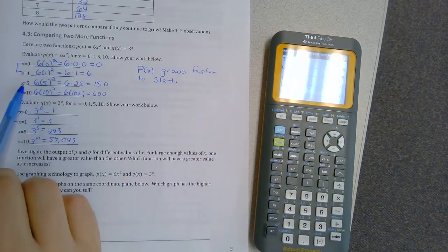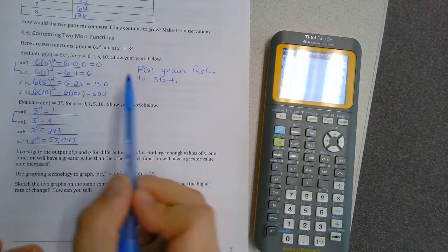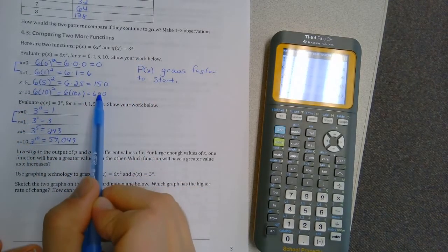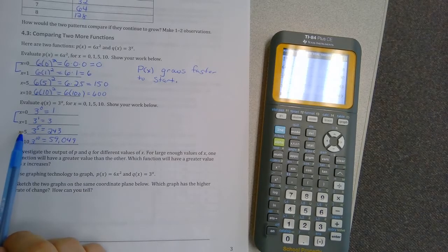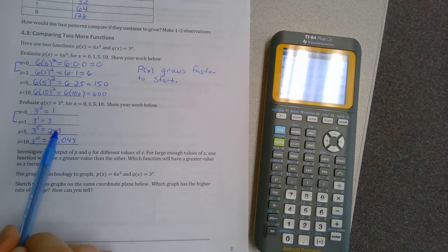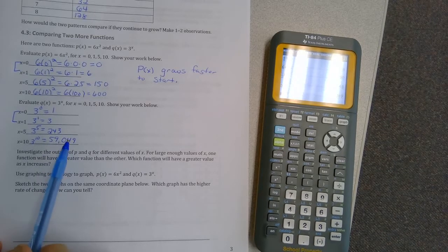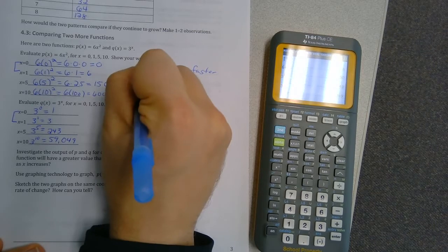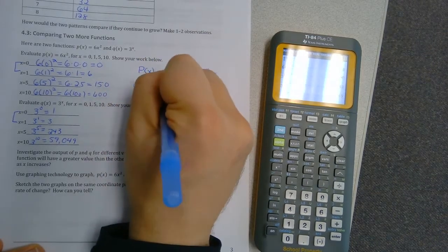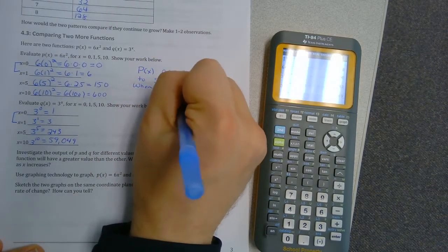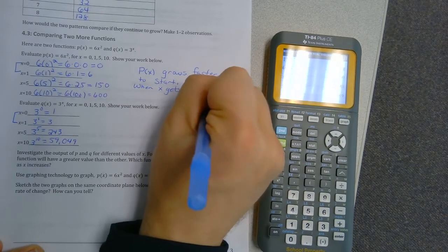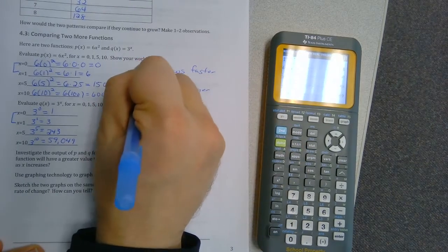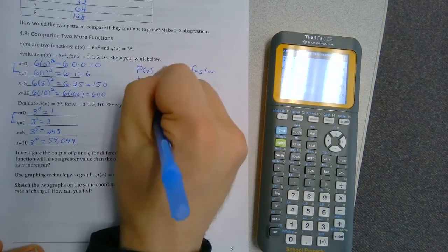However, if I look on the interval from 5 to 10, P of x is at 150 and then 600. But from 5 to 10 here, Q of x is at 243 and then 59,049. So when x gets larger, Q of x, the exponential function, grows faster.